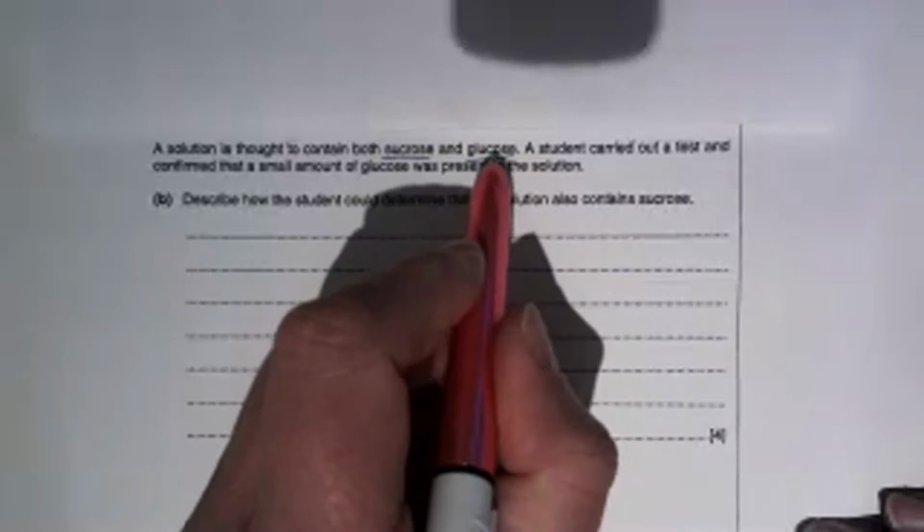This is an exam question about reducing and non-reducing glucose tests. So the question says the solution is thought to contain both sucrose and glucose. So sucrose is a non-reducing sugar. Glucose is a reducing sugar. A student carried out a test and confirmed that a small amount of glucose was present in the solution.